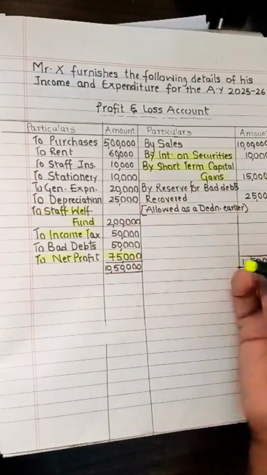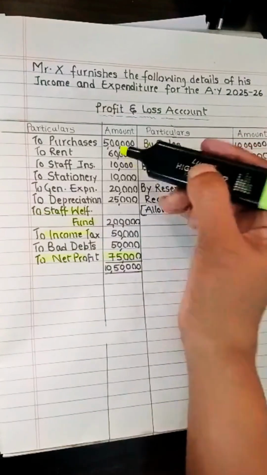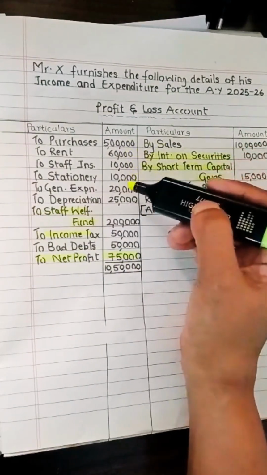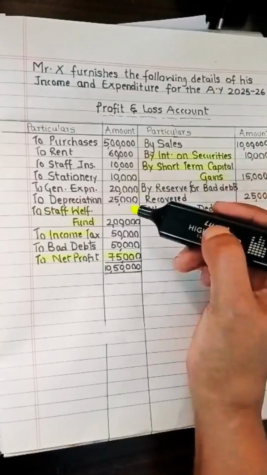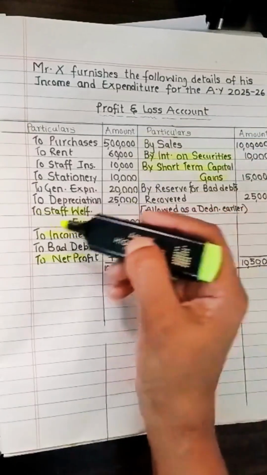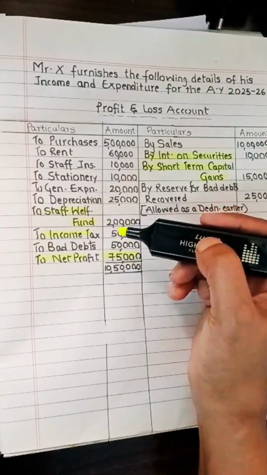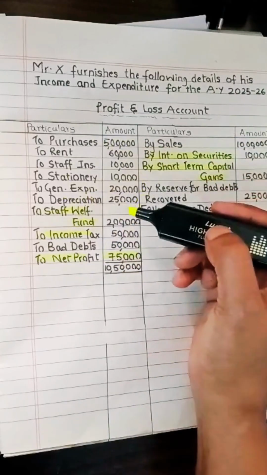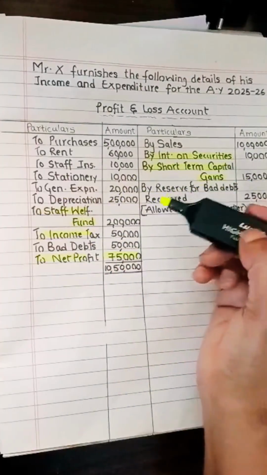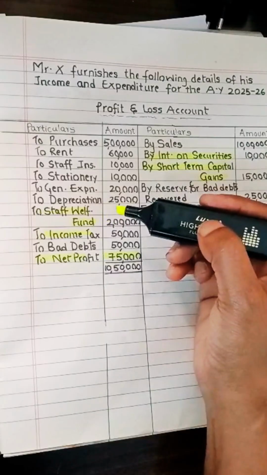to rectify the profits. Likewise, when you look at the debit side, purchases are business expense, rent, staff insurance, stationery, general expenses, depreciation, all these are business expenses. Transfer to staff welfare fund. It may be a business expense, but it is an appropriation. It is not an expense in the true sense. The funds are being transferred to a different fund called the staff welfare fund.